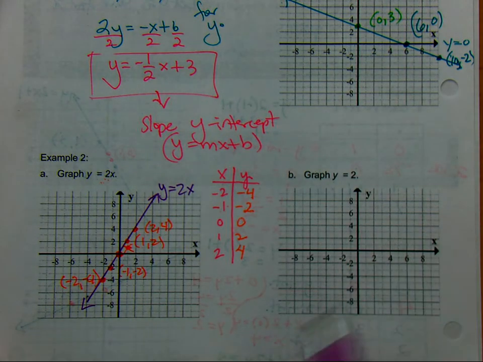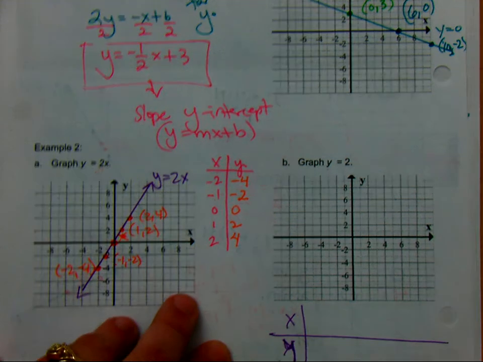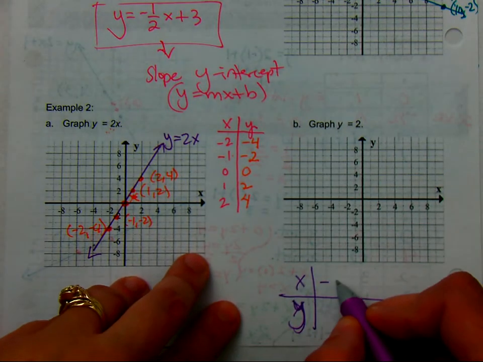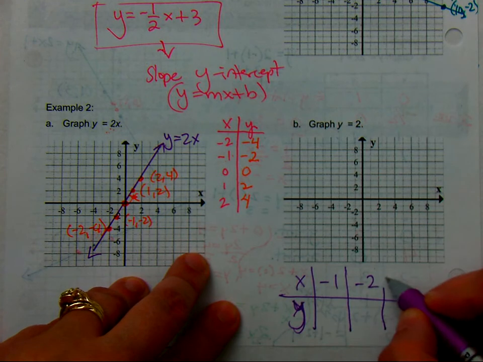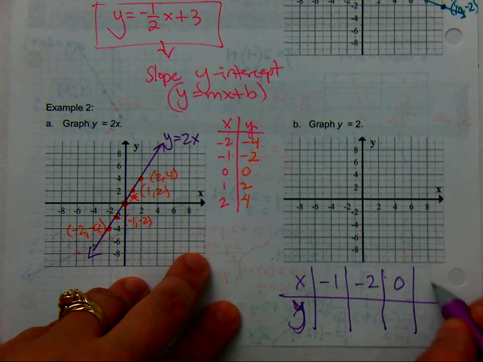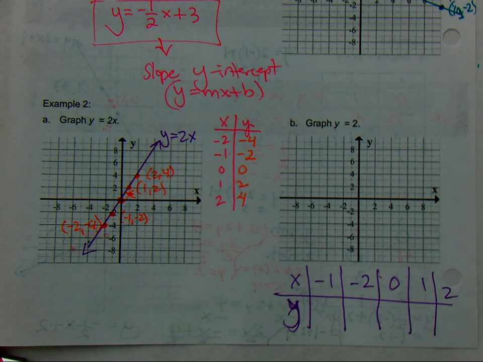And then what about this one, y equals 2? If I were to create a table of values, and I'm going to just do it vertically here, x, y. If I were to make up some values for x, -1, -2, oops, I was going to go in order. If I plug in -1, there's no place to plug it in. So this is the situation where the question is different, but the answer is always 2.